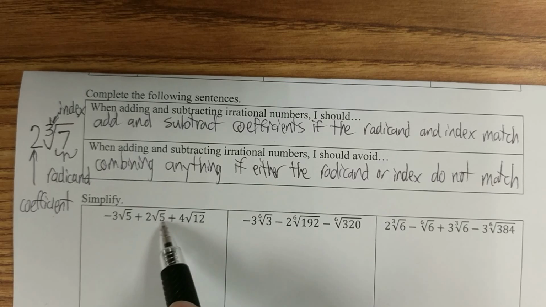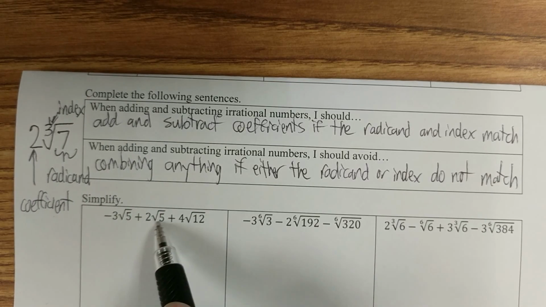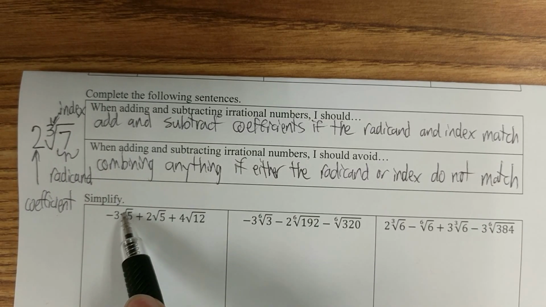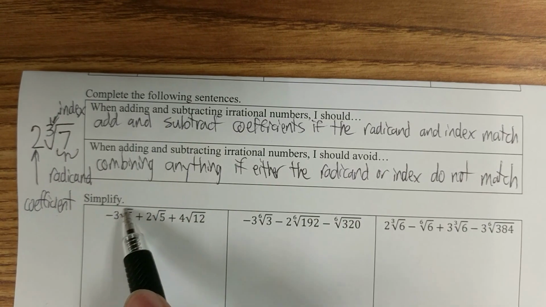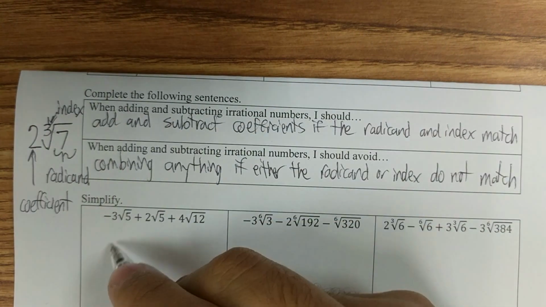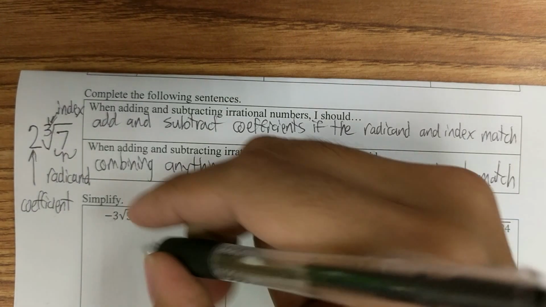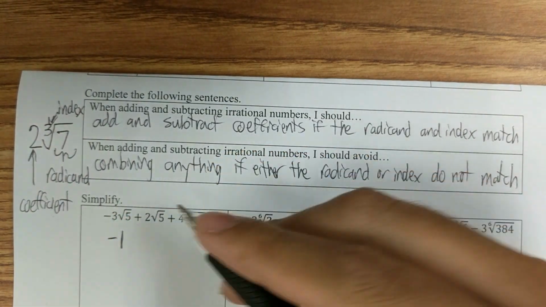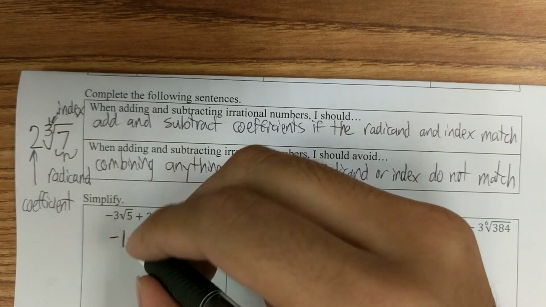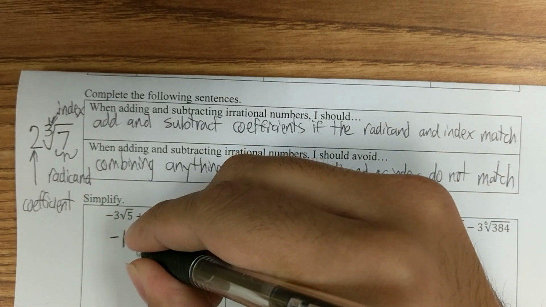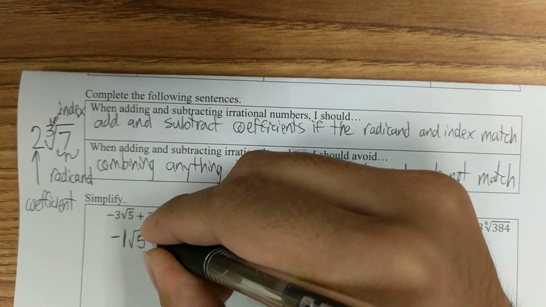These first two terms do match. They both have a radicand of 5, and the index is the invisible 2. So we can just combine the coefficients. -3 plus +2 is -1. And then we keep the index and the radicand. In this case, we keep the square root of 5.